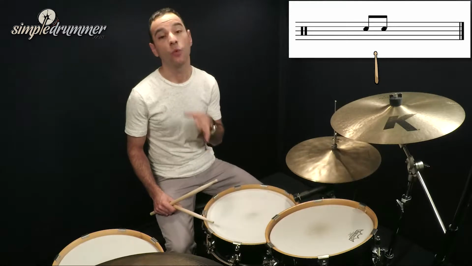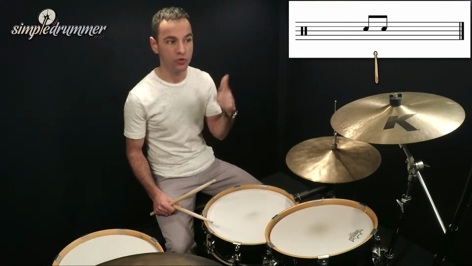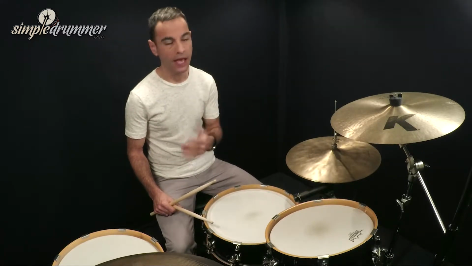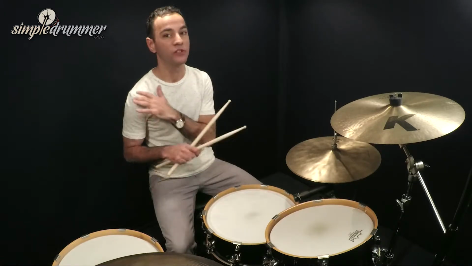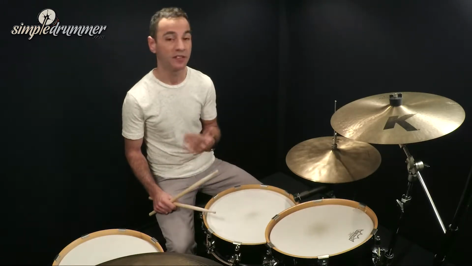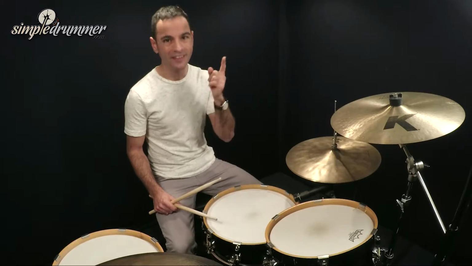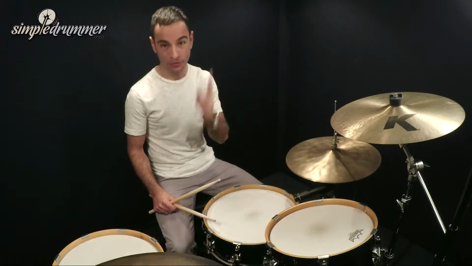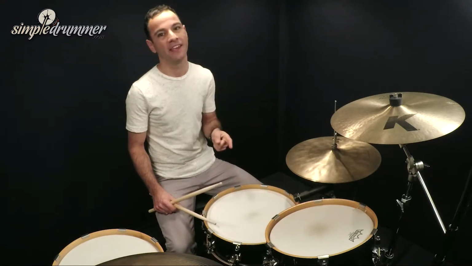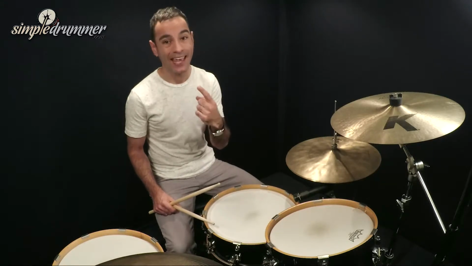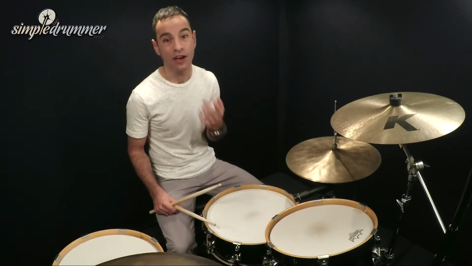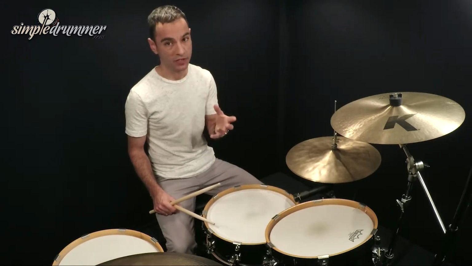Now the thing is, there's a way to count this rhythm so that you can hear it in the timing. And this is the type of counting that we're going to be doing most of the time. It sounds like this. 1 and 2 and 3 and 4 and. Just by saying and in between all the numbers, you can now hear 2 notes for each of those beats.